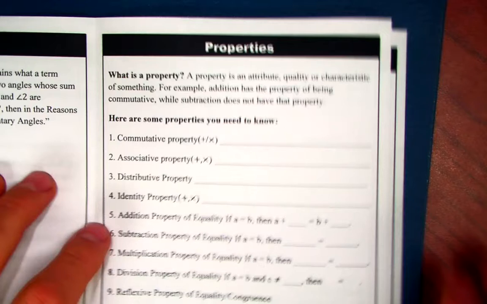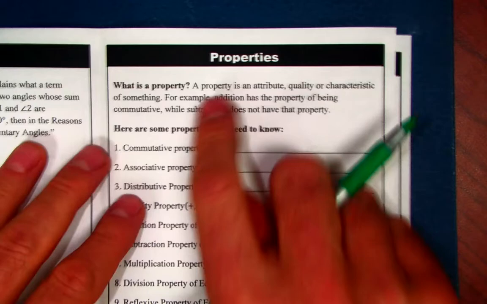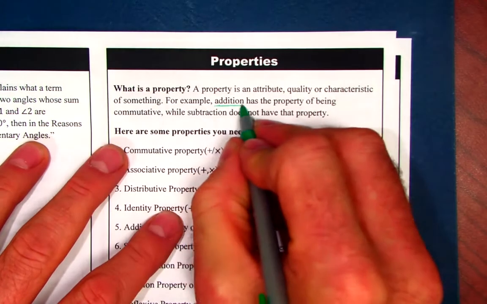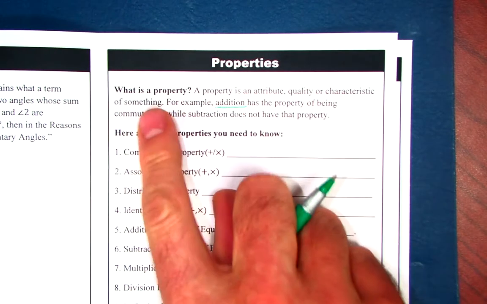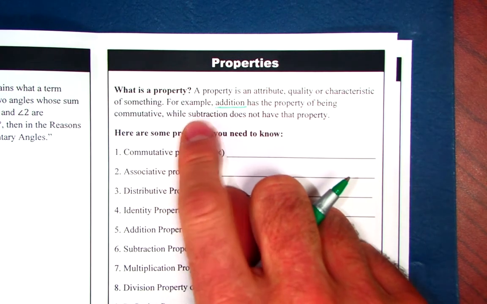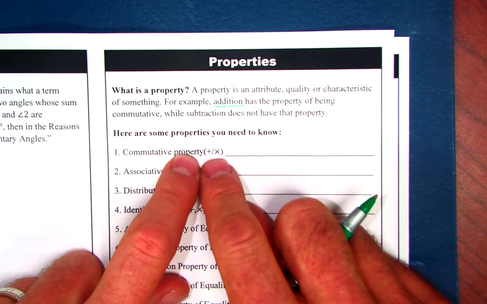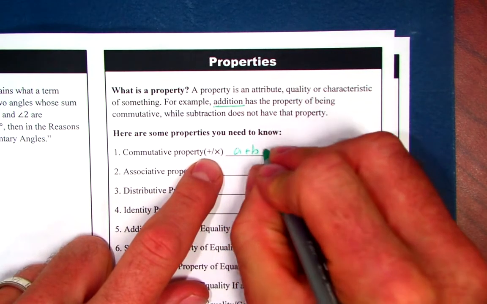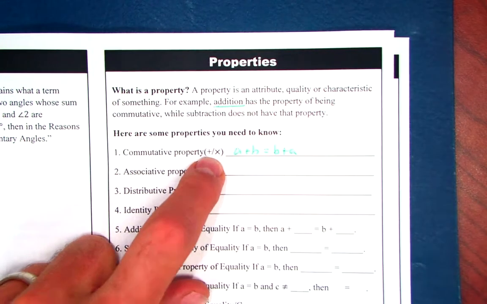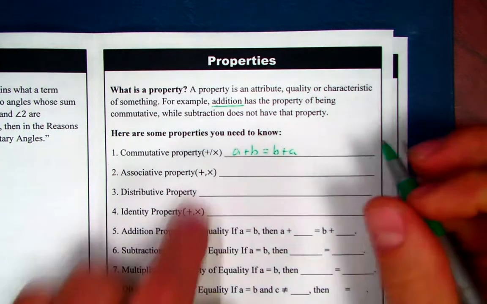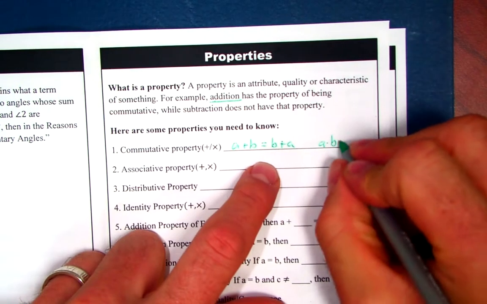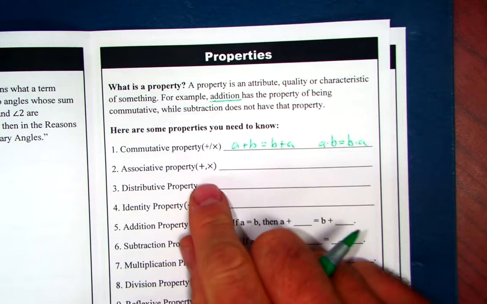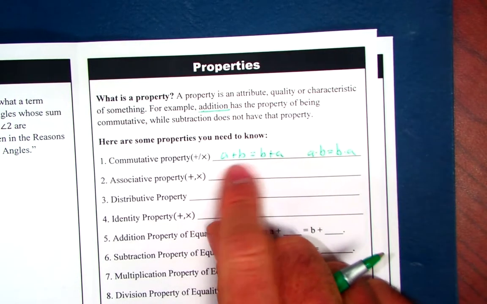And then the last type of justification are properties. Okay, so a property is just an attribute, quality, or characteristic of something. In other words, for example, addition. Addition has the property of being commutative. Subtraction doesn't have that property. Remember, commutative means that you can do something in any order, right? So addition has that property. So you can do A plus B, and that's the same thing as B plus A. Multiplication also has that property. A times B is the same thing as B times A. Subtraction and division don't have that property. So we're not going to write those here, right? 5 minus 3 is not the same thing as 3 minus 5.